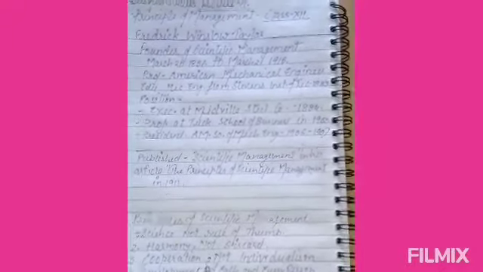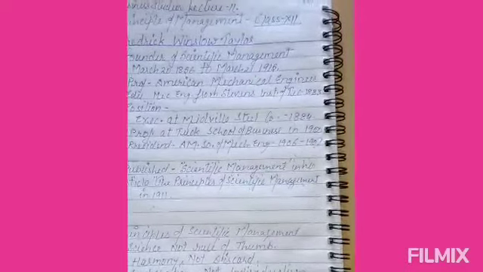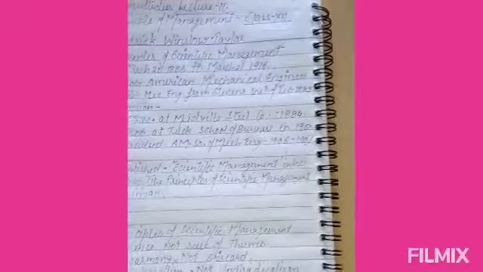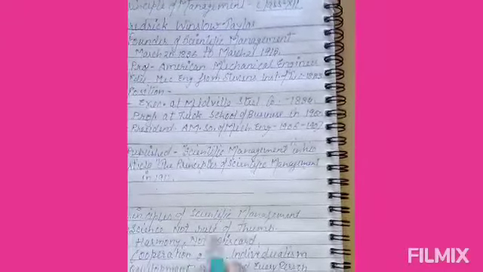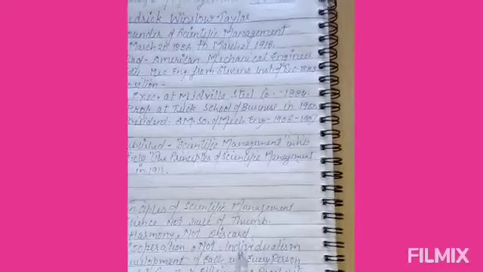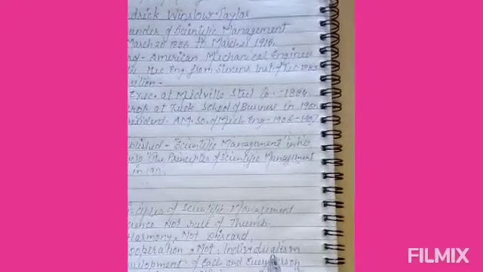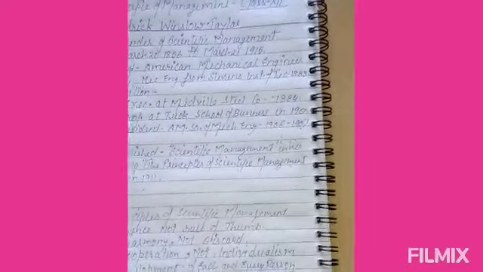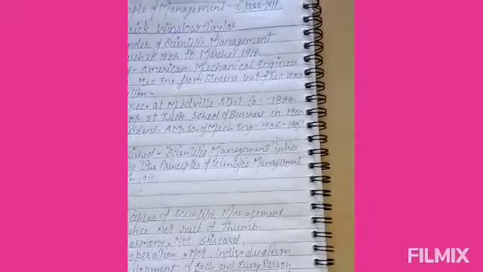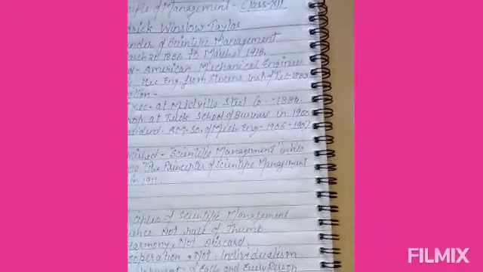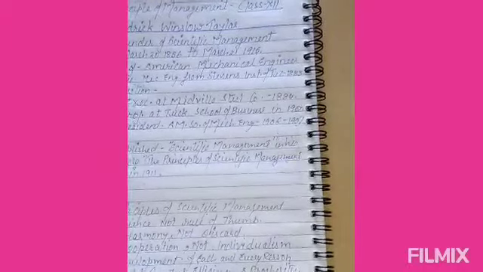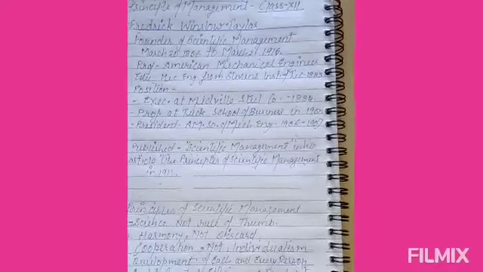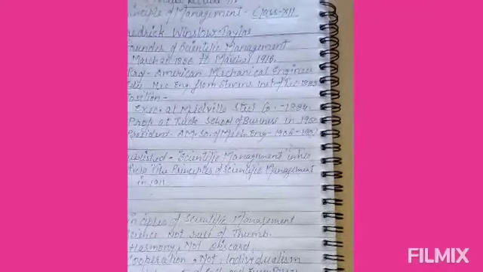Third one, cooperation, not individualism. According to this, all workers and management should cooperate with each other. No one should think of his or her individual interest. For example, while assigning a job to a worker, if management asks them about their interest and then the work is assigned according to their interest. Lastly, development of each and every person to his greatest efficiency and prosperity.